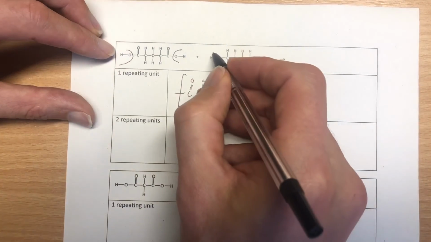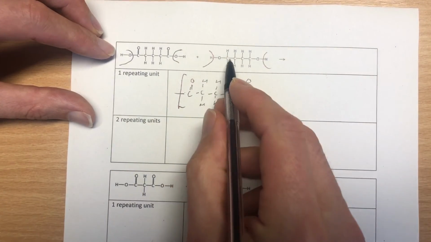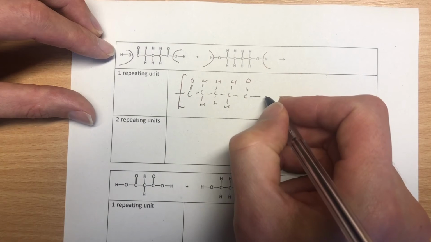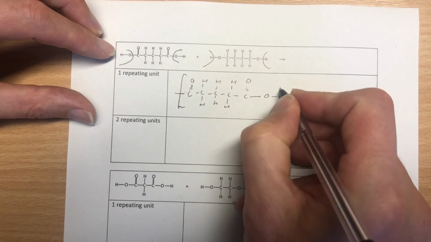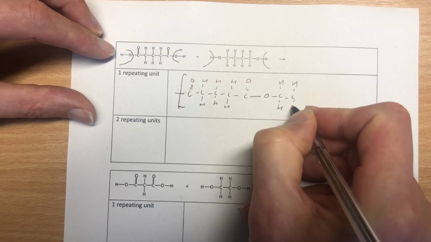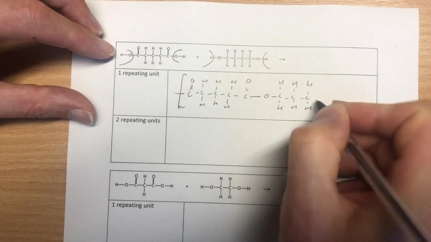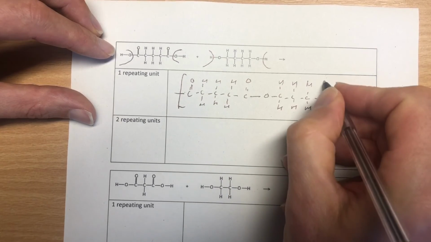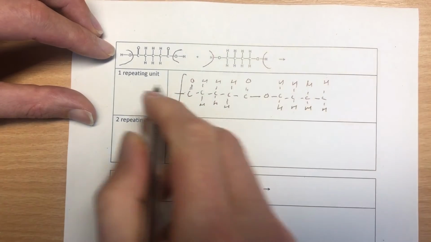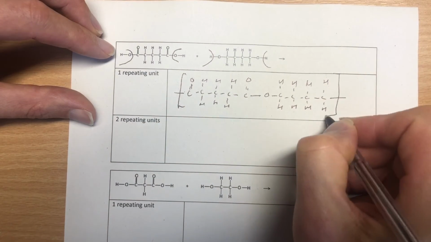Over here, take the hydrogen off that, straight into the oxygen, and the hydrogen off that end. 1, 2, 3, 4 carbons. Okay, so oxygen, carbon, CH2, 4 CH2s. Okay, so these are quite easy once you realise you've just got to cut water out and you take the oxygen and hydrogen from the carboxylic acid and just the hydrogen from the alcohol.